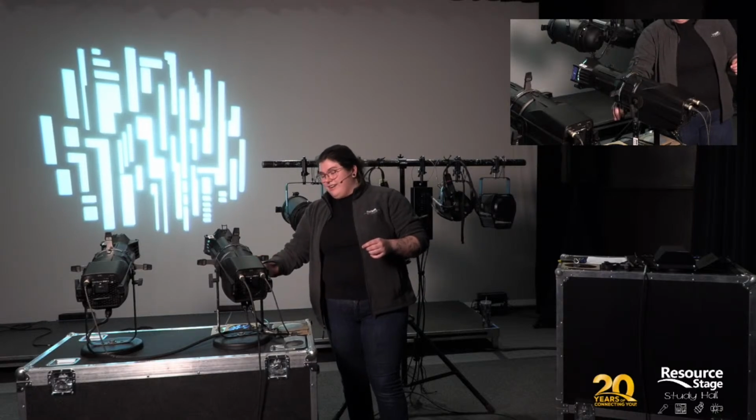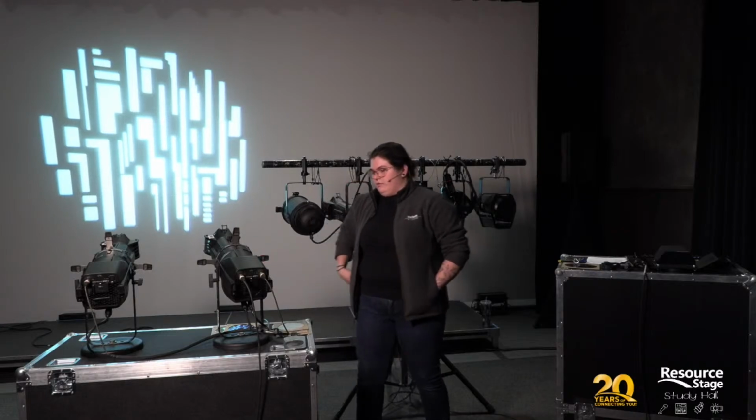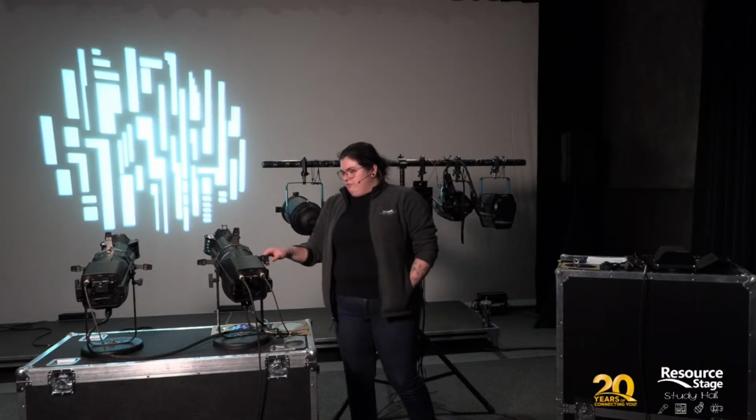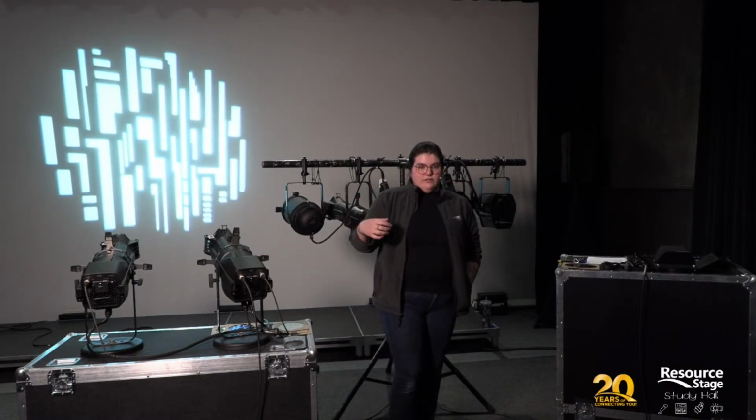If you're maybe not allowed to go up on a ladder, you're sending up your facilities person, you're working in a team to get your focus set, just important to remember you kind of want to move the opposite shutter to where you want the light to cut out.